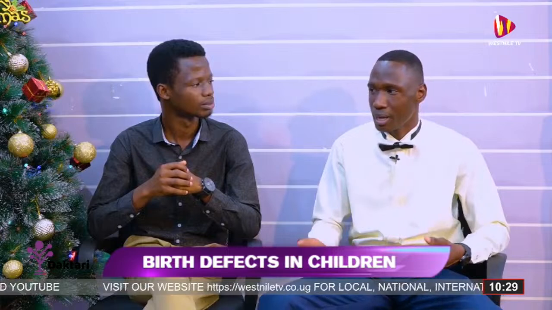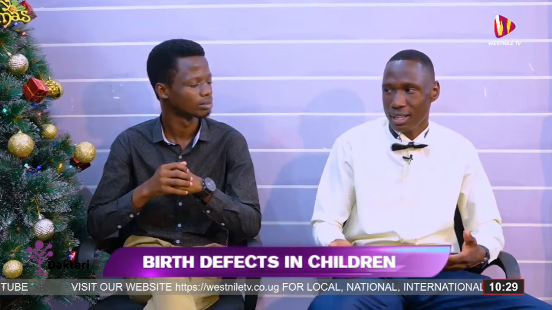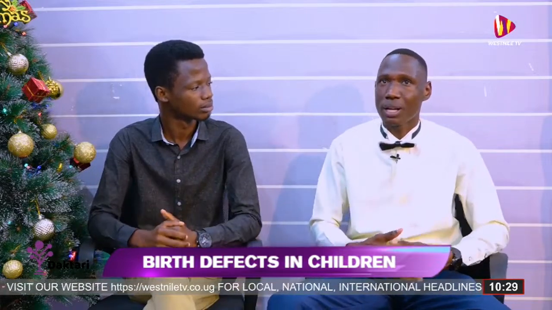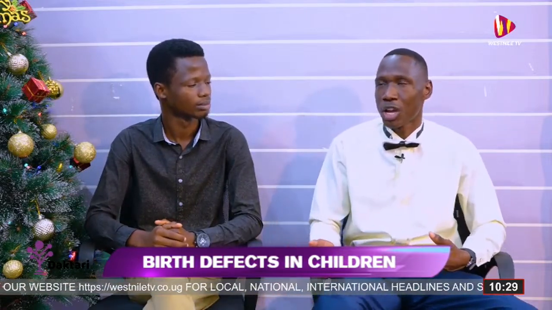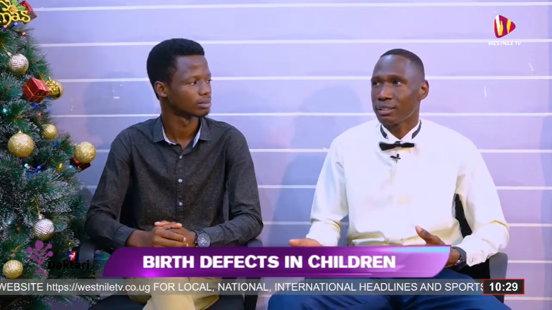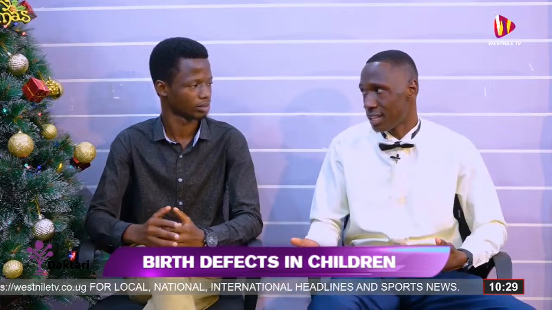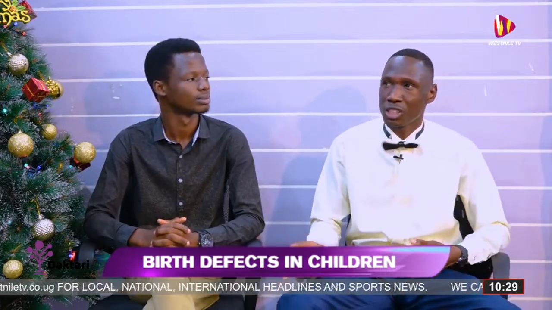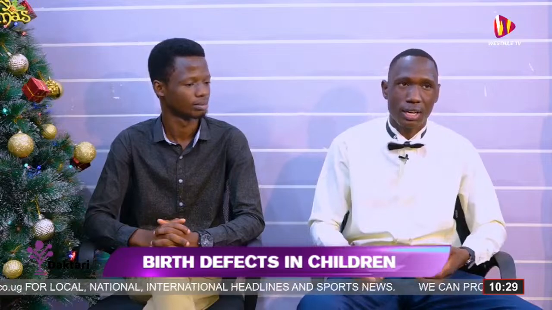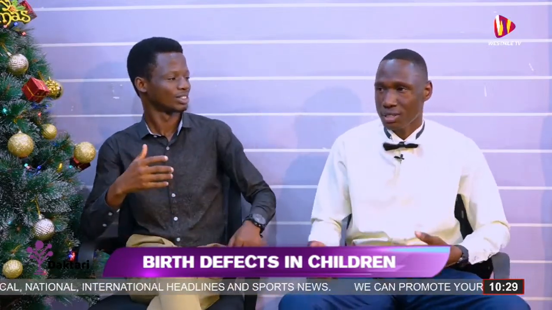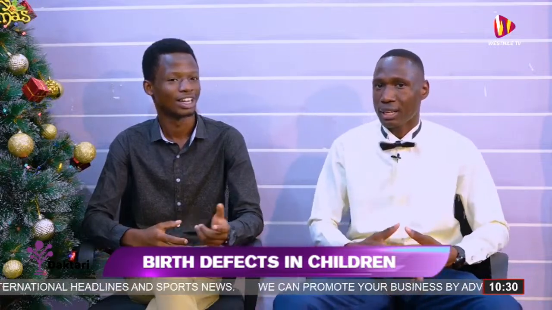This spina bifida is another complex neural tube defect, but at least for it we understand that it normally comes about due to little or deficient folic acid in the mother's diet in most cases, because folic acid is a very important nutrient in the development of the neural tube. So once it is deficient, definitely we shall have incomplete formation and we shall end up with such defects in the babies.